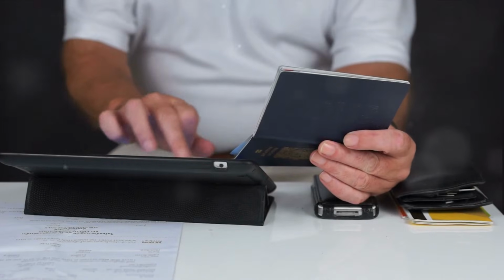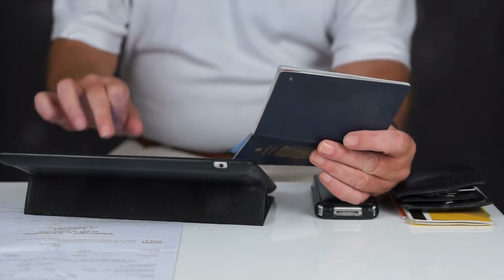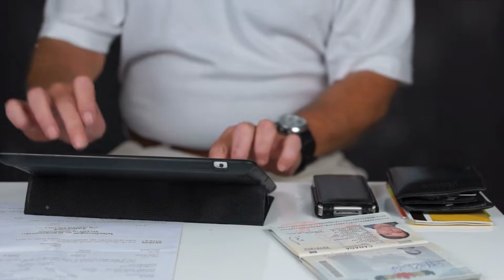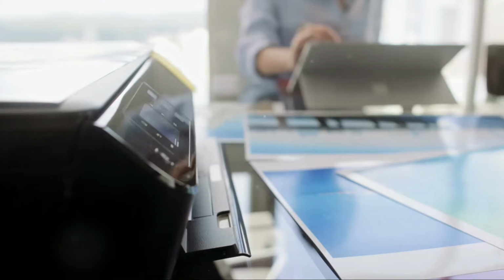Enter your name, passport information, home address, intended accommodation in Dubai, or the address of the hotel you plan to stay at, and so on. Double-check everything to avoid any mistakes.